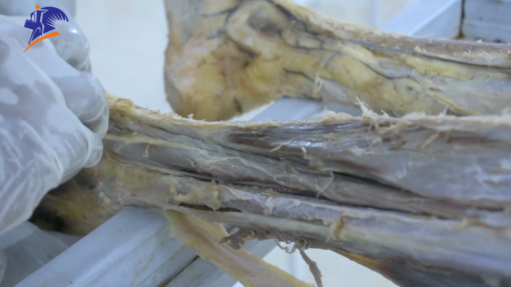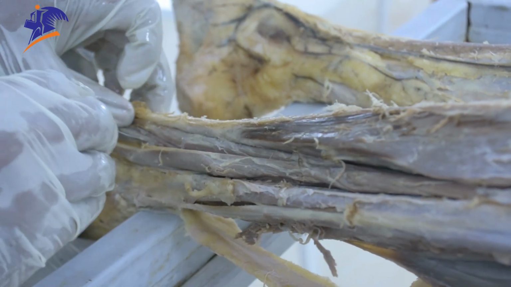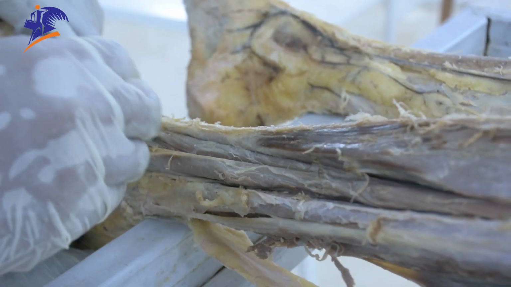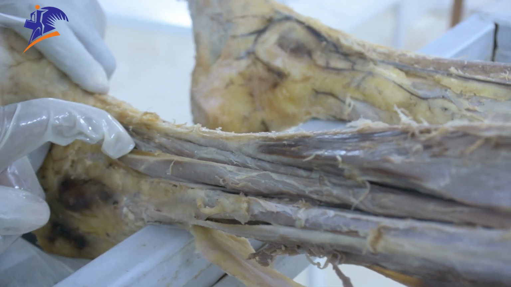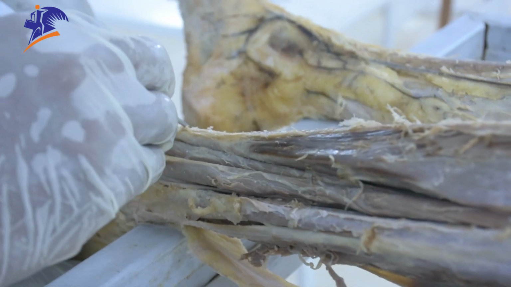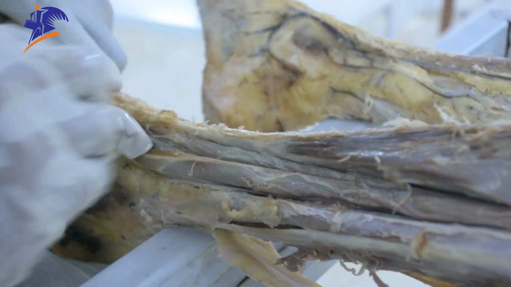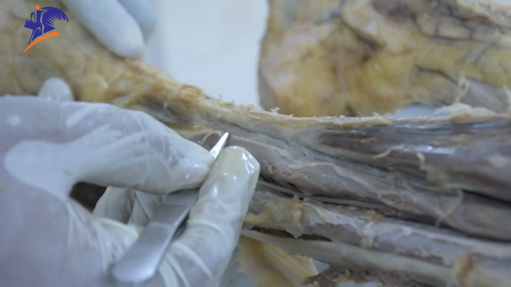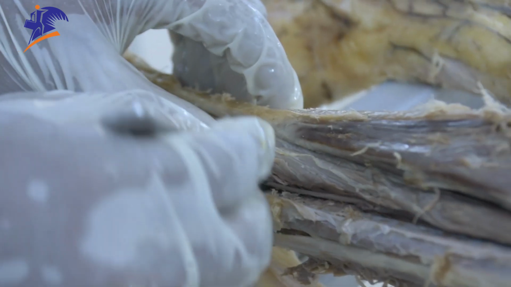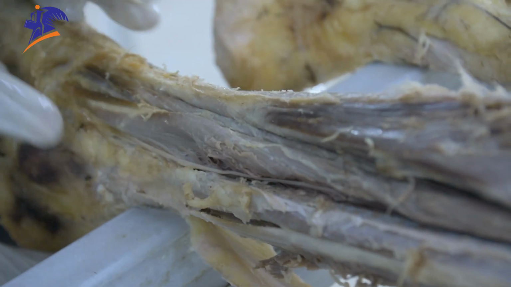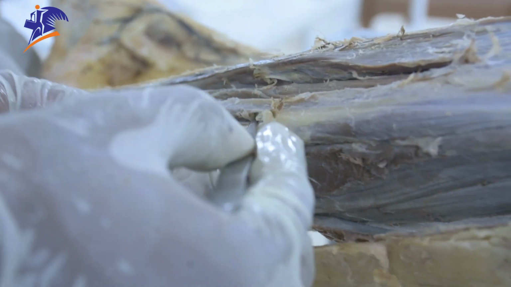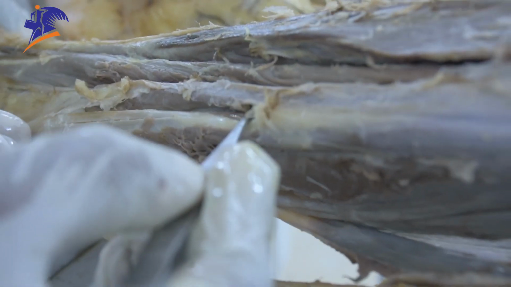Between the extensor hallucis longus and the extensor digitorum, we will find the vessels and nerve, which are the anterior tibial artery and the deep peroneal nerve. This is the tibialis anterior again, the extensor hallucis longus, the anterior tibial artery, the deep peroneal nerve, and the extensor digitorum. Here we will find the superficial peroneal nerve.